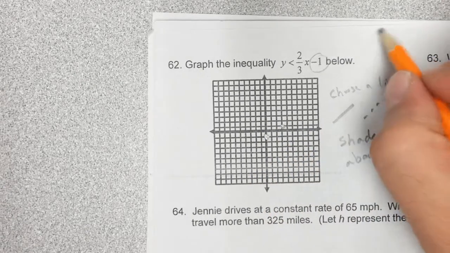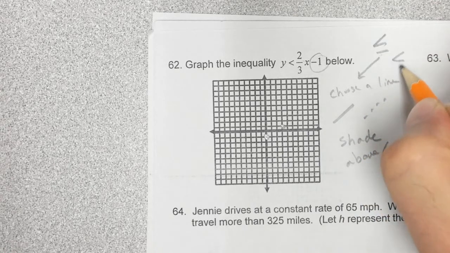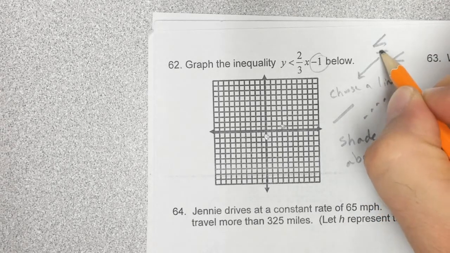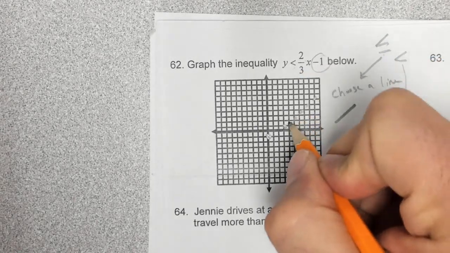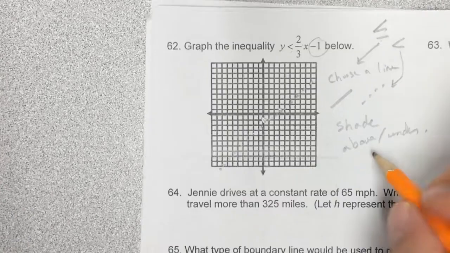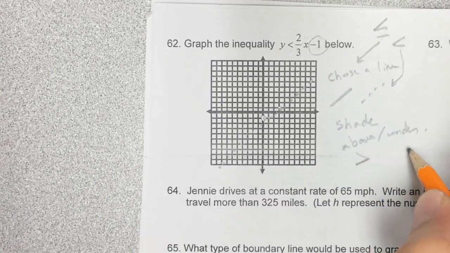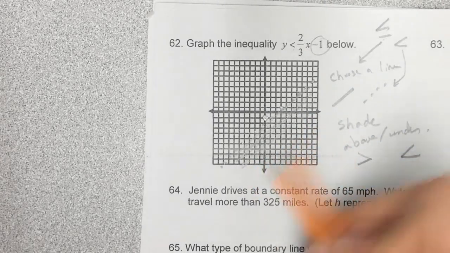Now let's choose a line. If it's like this, that's a solid line. If it's like this, it's a dashed line because it's missing the equal sign. Well, this one does not have an equal sign, so it's dashed. Hope you can tell that's dashed. Then, if you shade above, it should say greater than. If you shade under, it should say less than. That says less than, so I shade under. And that's how you do it.